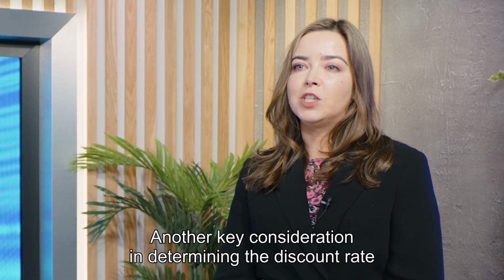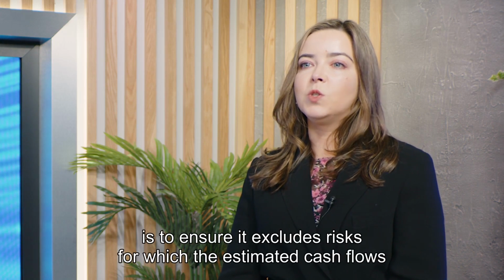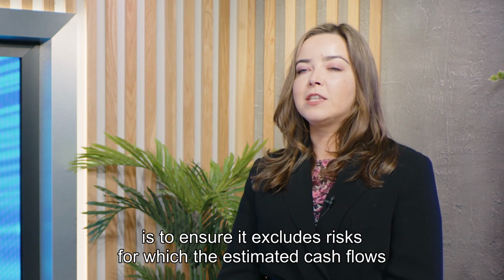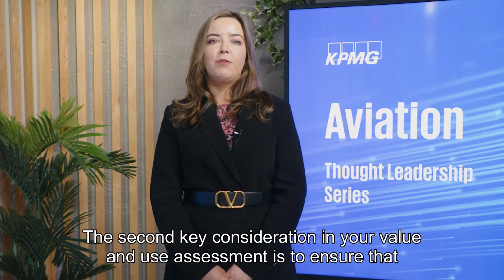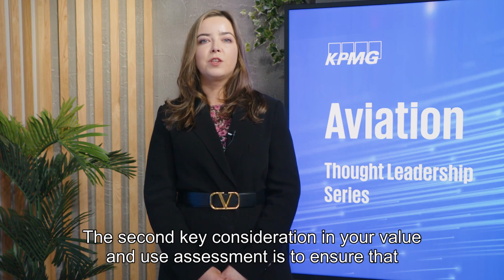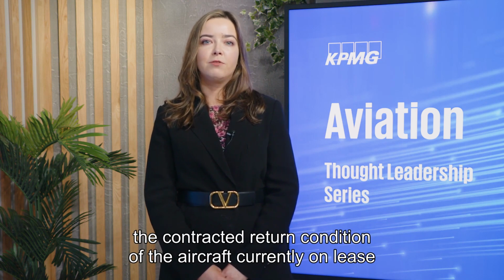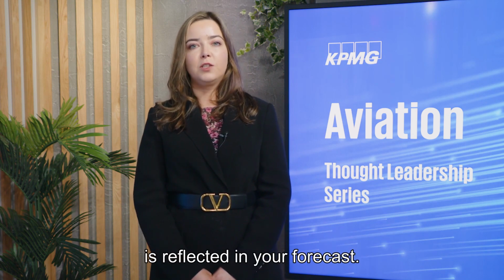Another key consideration in determining the discount rate is to ensure it excludes risks for which the estimated cash flows have already been adjusted for. The second key consideration in your value in use assessment is to ensure that the contracted return condition of the aircraft currently on lease is reflected in your forecast.